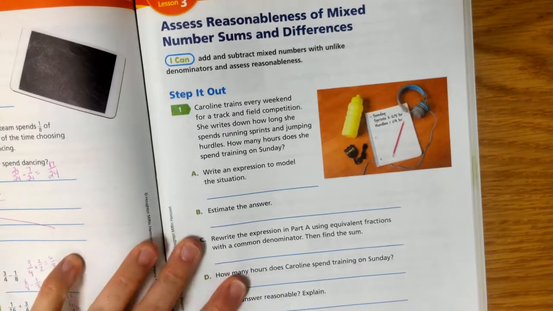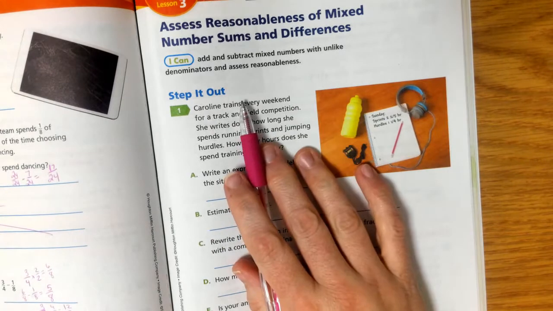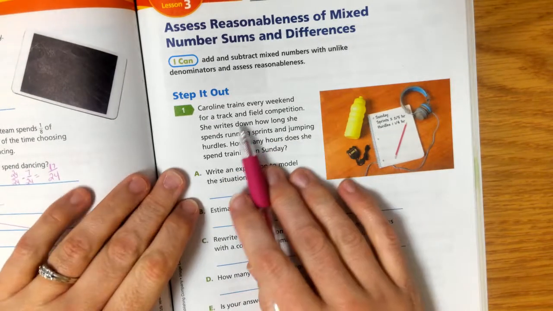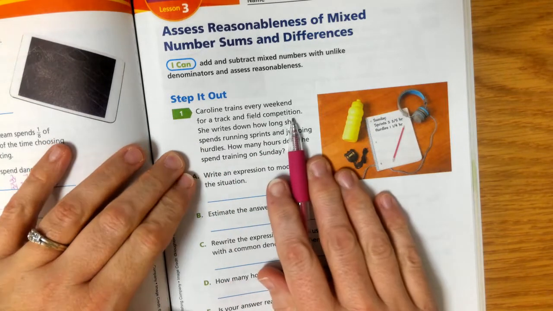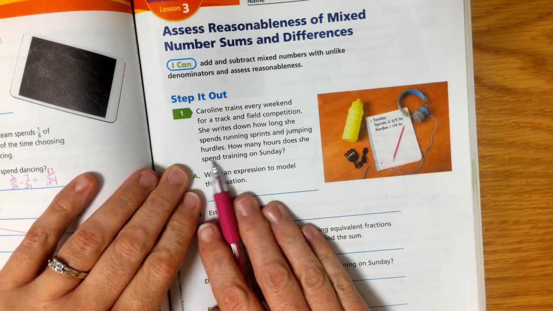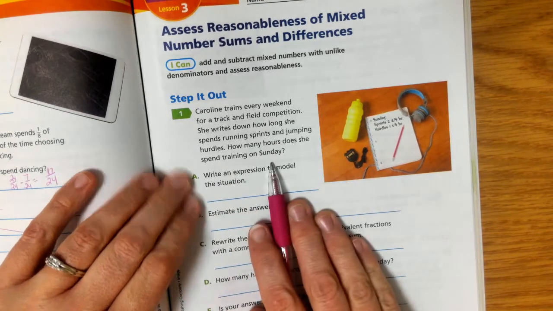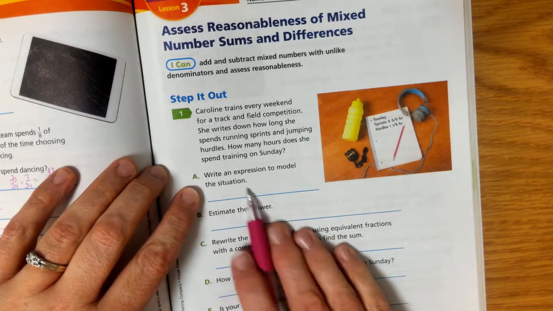Alrighty. So you're going to be able to add and subtract mixed numbers with unlike denominators and then assess the reasonableness. So Caroline trains every weekend for a track and field competition. She writes down how long she spends running sprints and jumping hurdles. How many hours does she spend training on Sunday? We're going to first write an expression to model the situation.